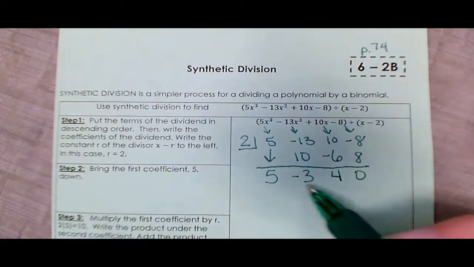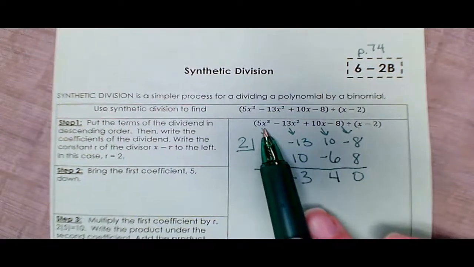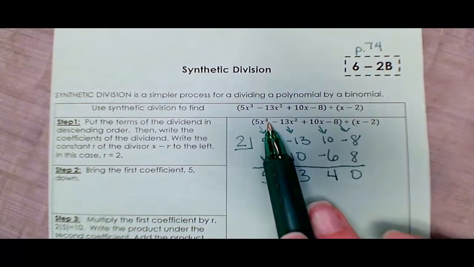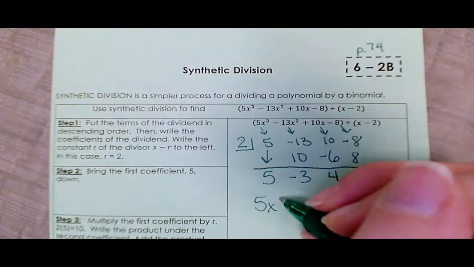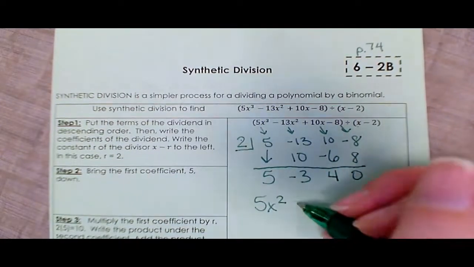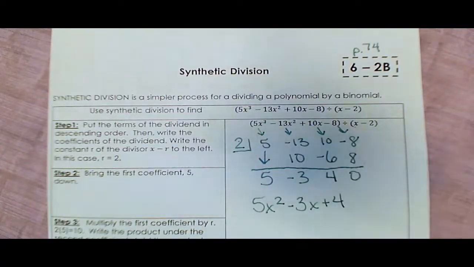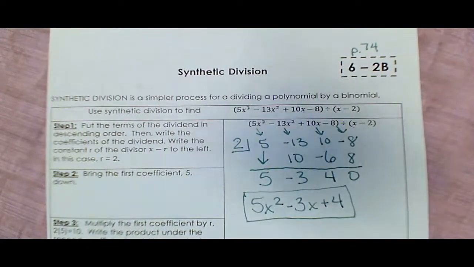The numbers along the bottom row are the coefficients of the quotient, so your answer. You're going to start with the power of x that's 1 less than the degree that you started with in the dividend. So the degree we started with in the dividend was a degree 3, so here we're going to start with a degree 2. Thus the quotient is 5x squared minus 3x plus 4. And the 0 is my remainder, so that means there is no remainder, and this is my answer. So I'm going to open this up and go to the next page.